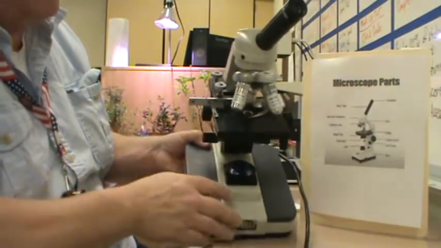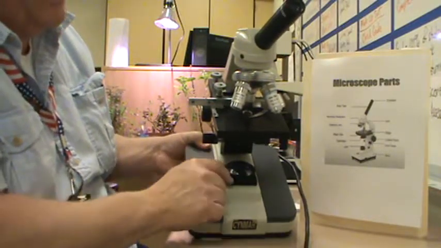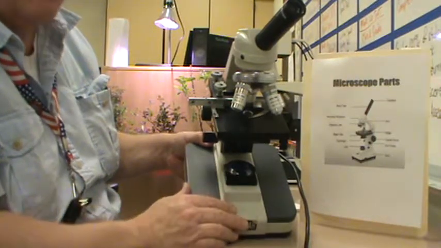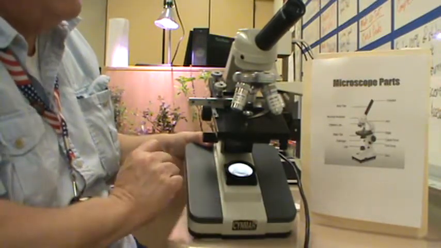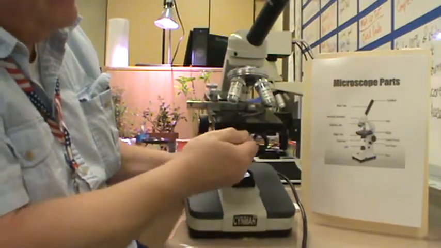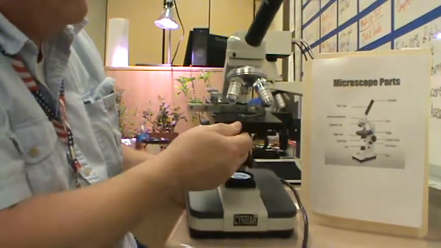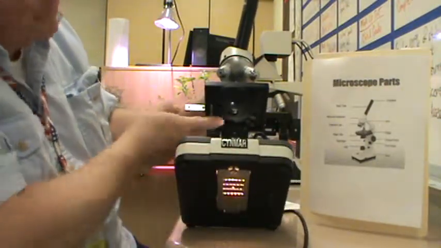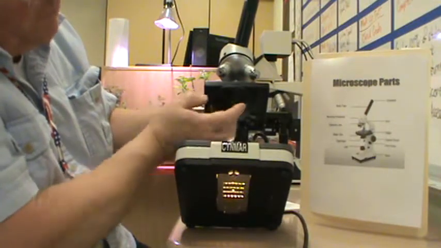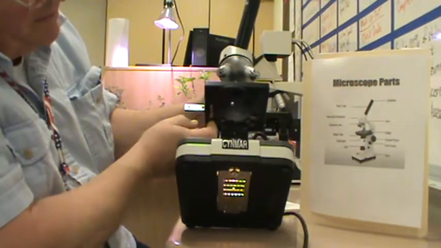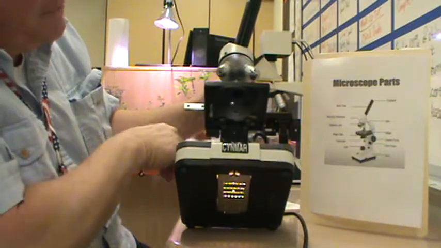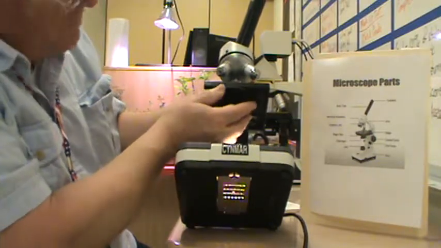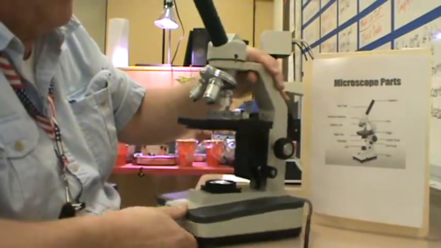Speaking of light, we have a light source. Now in some places I noticed online, they'll call this the illuminator. Ooh, it provides illumination. And then this dial is called the diaphragm. The diaphragm, and let me pull this back a little bit so you can see up underneath. The diaphragm has different size holes so that you can set the amount of light that you would like to come from the illuminator or the light source up through the aperture and to illuminate or to show your specimen.